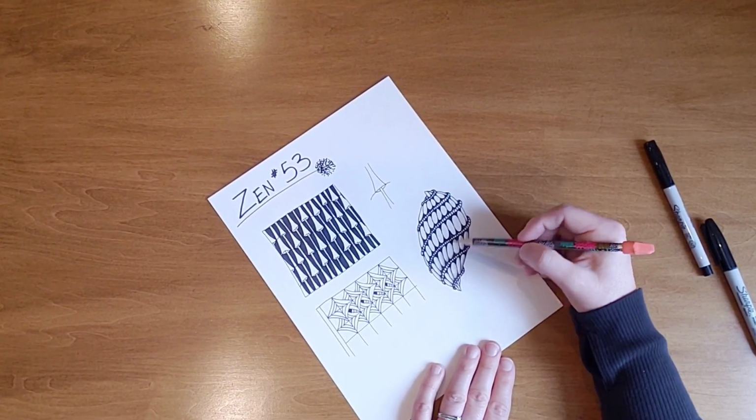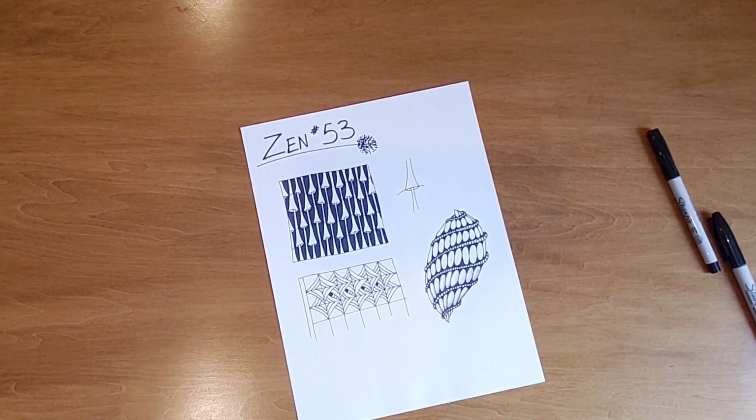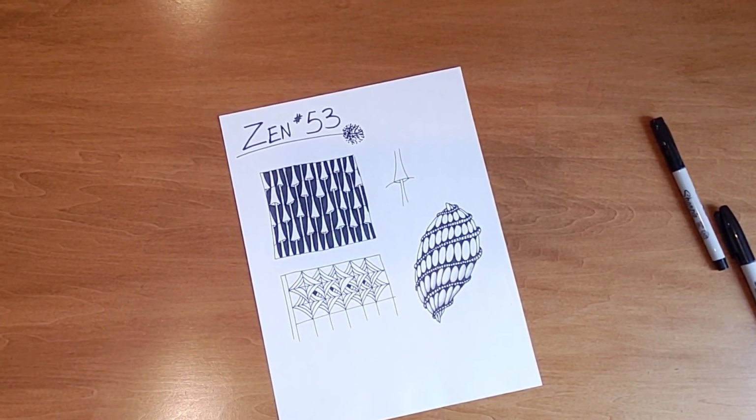For the sake of the video, I'm not going to have you watch me do all the shading of all these little blobs, but hopefully you continue on and finish up your piece.